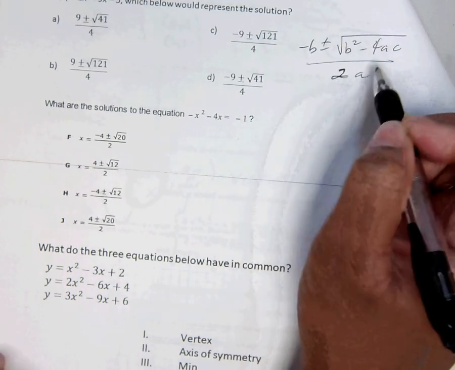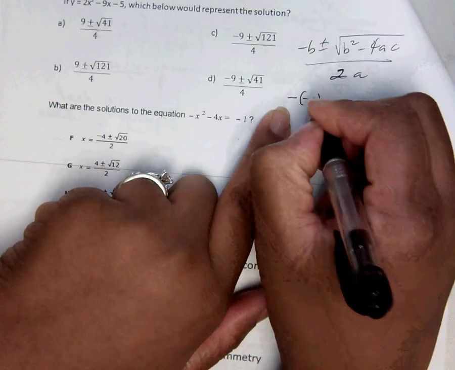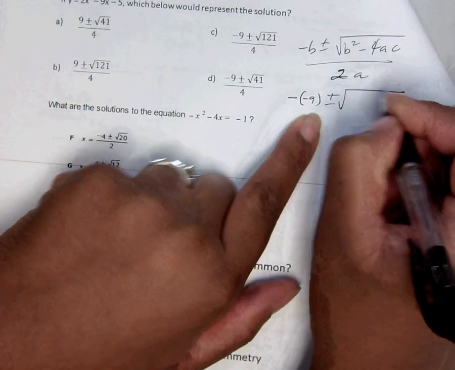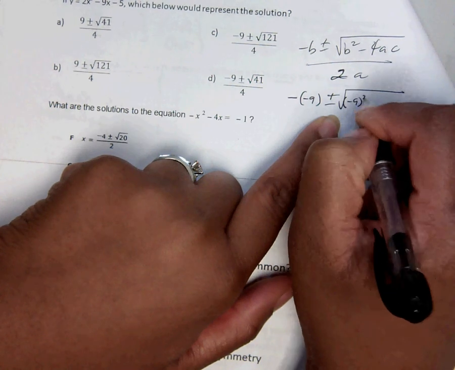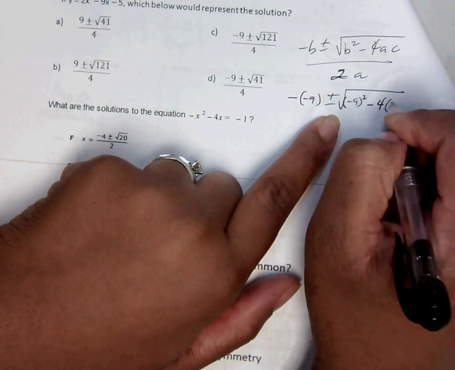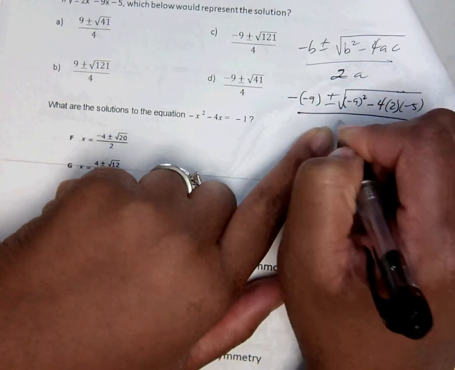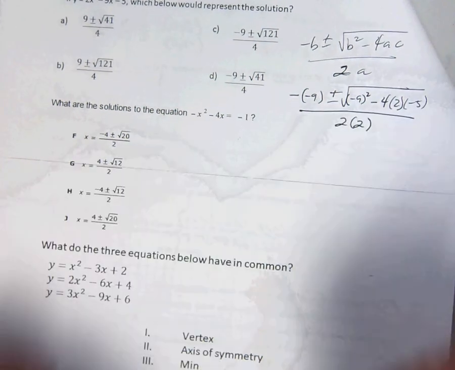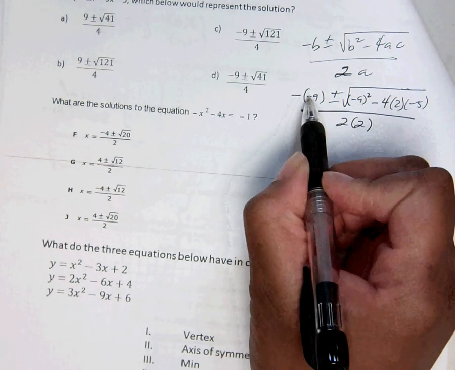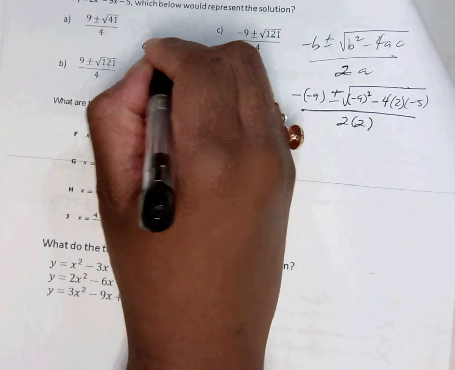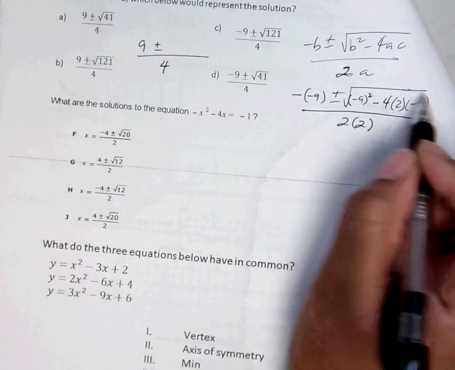So negative, and then we put in our b, which is -9. b squared would be negative 9 squared minus 4 times a times c all over 2 times a. From there we realize that a negative times a negative is a positive, so 9. 2 times 2 is 4, and then we do the inside.